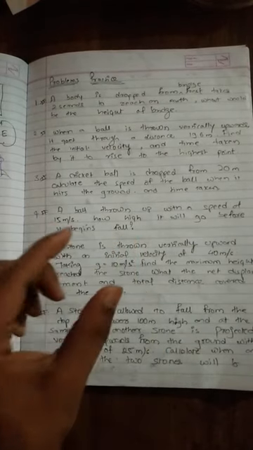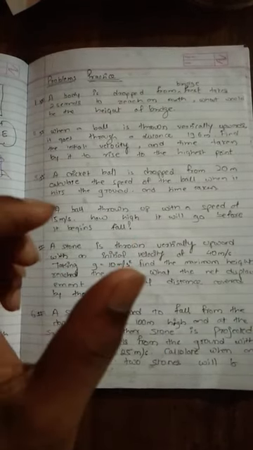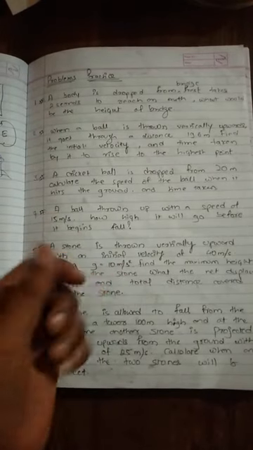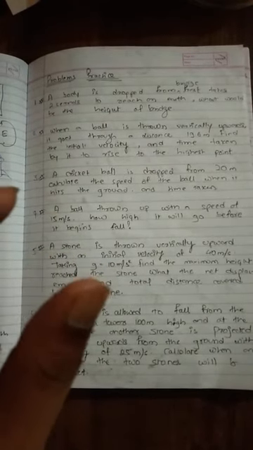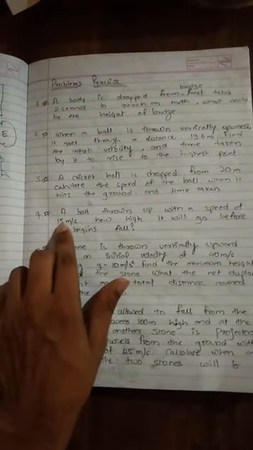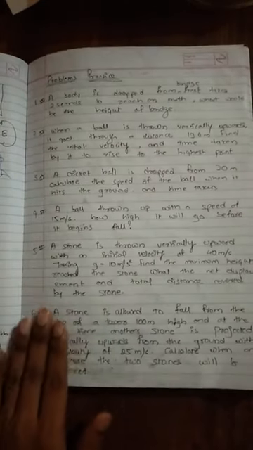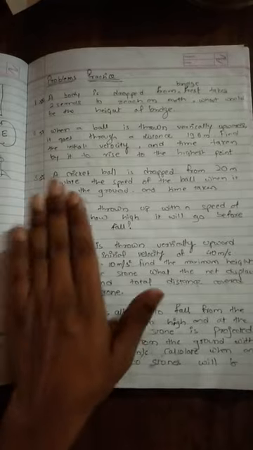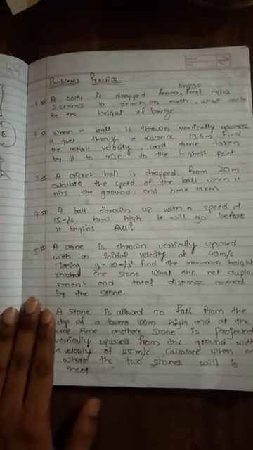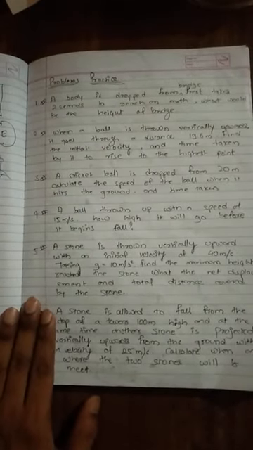It will rise higher and higher, and it will stop somewhere, and again it will start to fall. So they are asking how much height it will rise if its initial velocity is 15 meters per second. So in this question, you can consider it by gravitational kinematics also. So students, pause the video and try to find the answer.